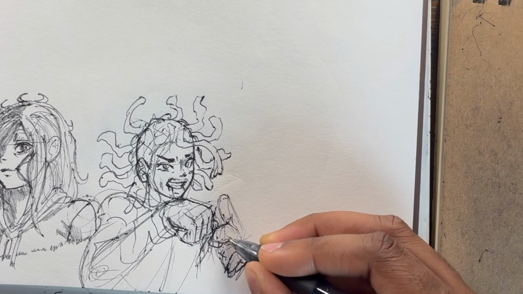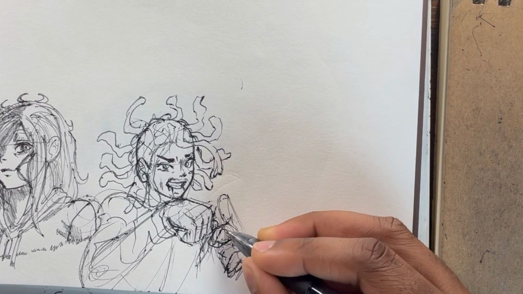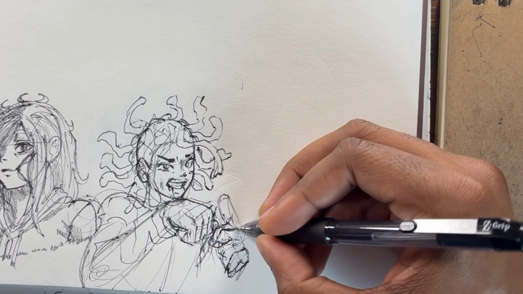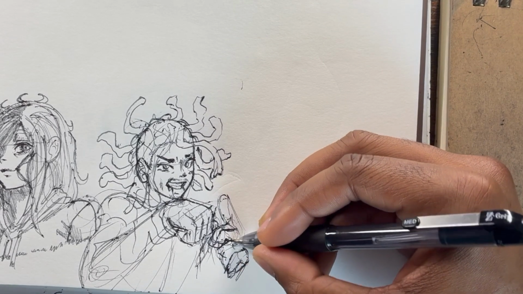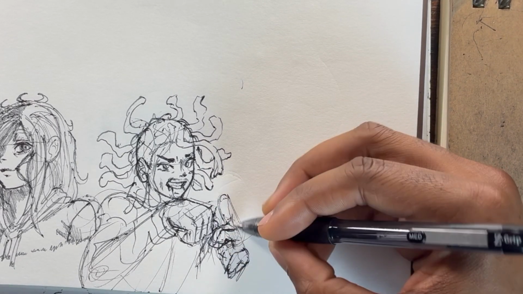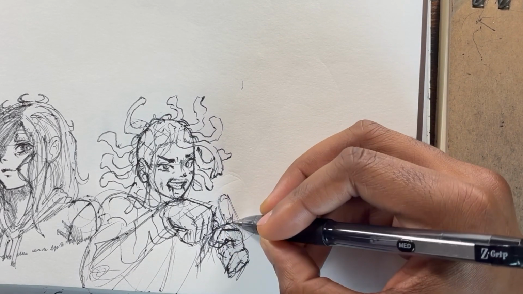I probably should have plotted this better. But hey, planning is for wimps. Wimps and losers, and I am not a wimp. I'm just lazy. There's a difference.